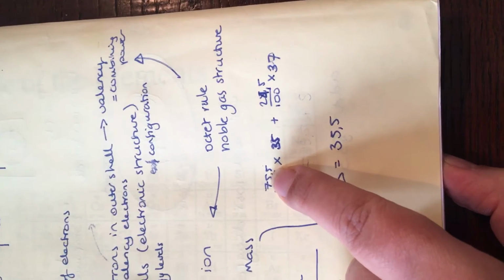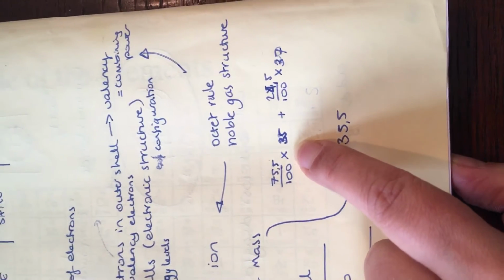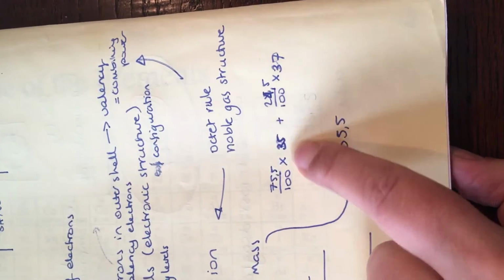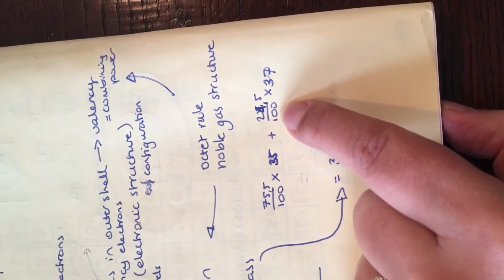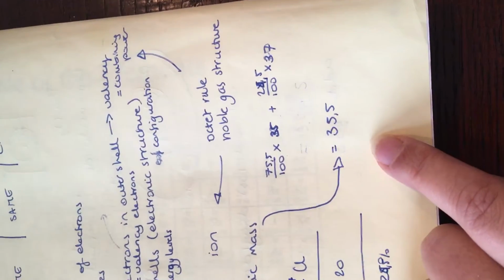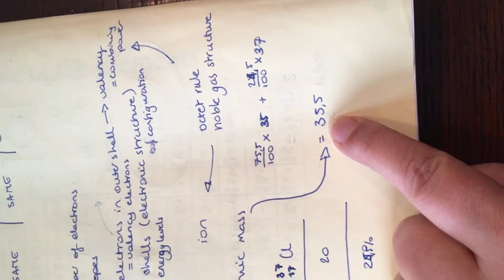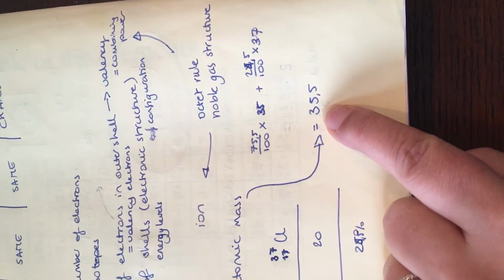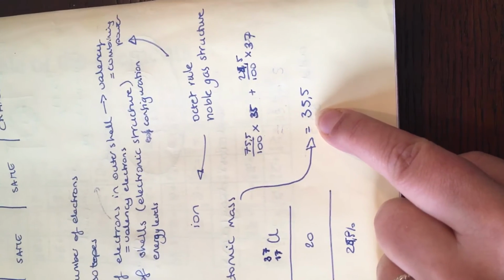And for 75.5%, we have a mass of 35 for chlorine, and for 24.5%, we have a mass of 37. If we calculate this, we find that the relative mass, the average atomic mass, is 35.5.